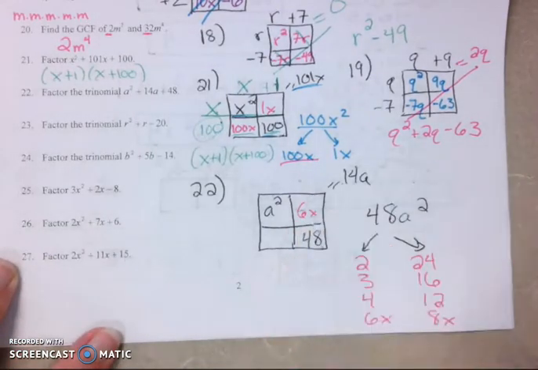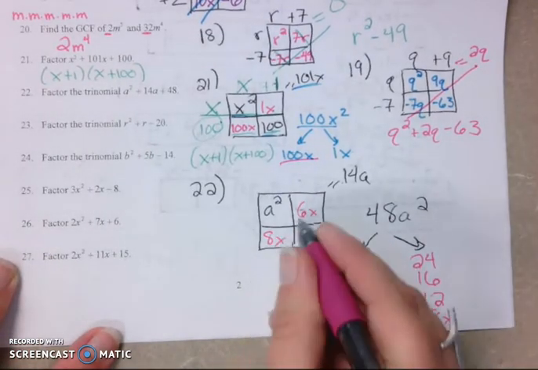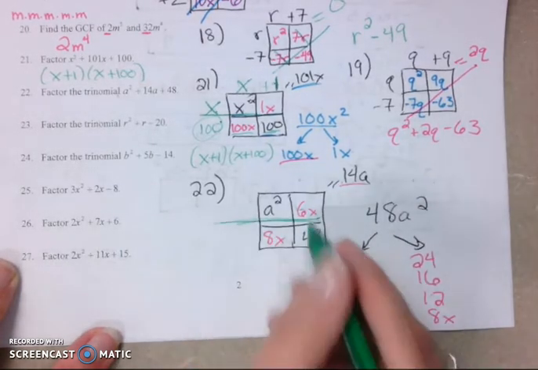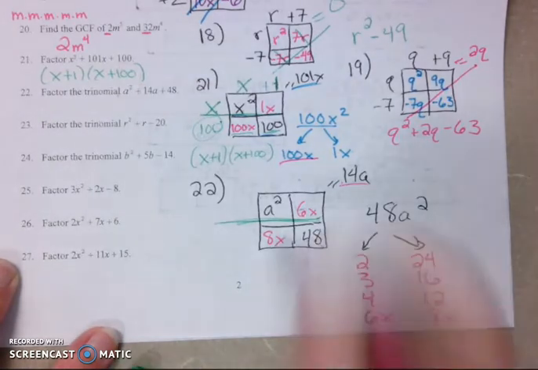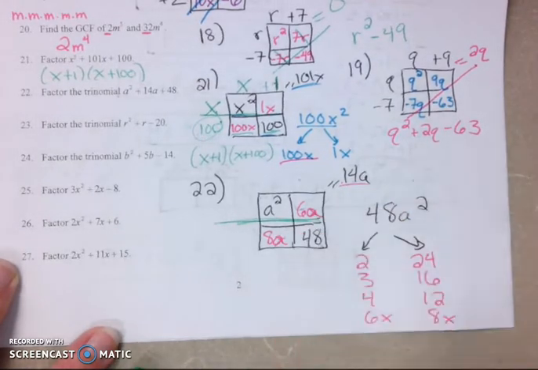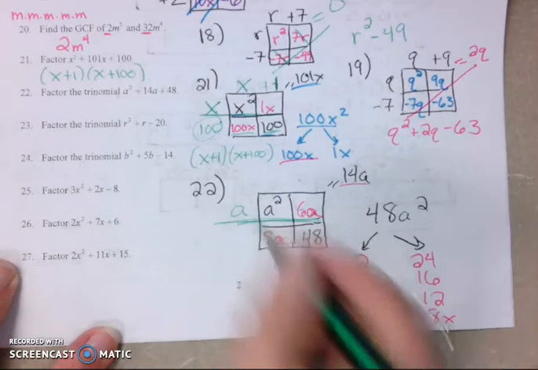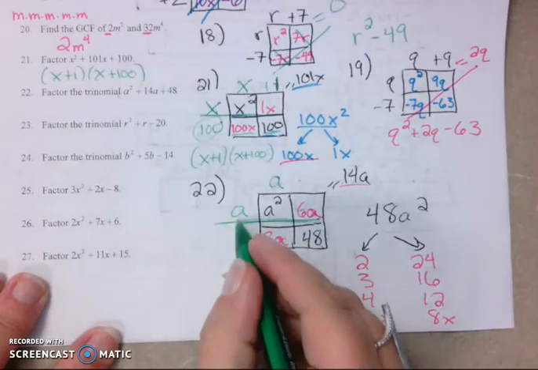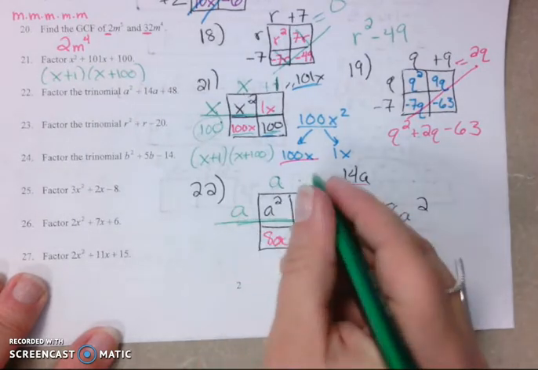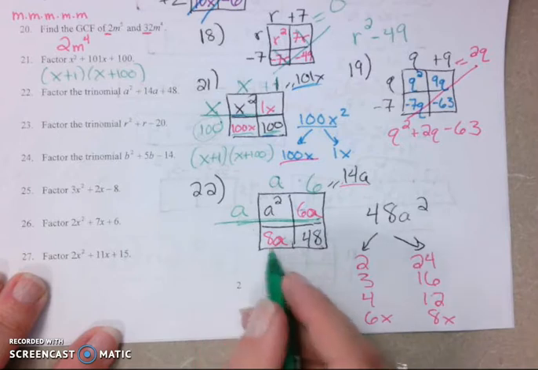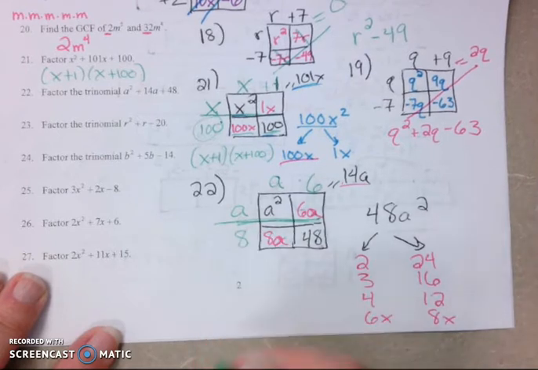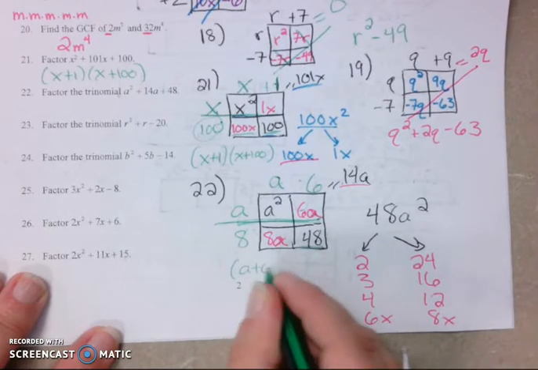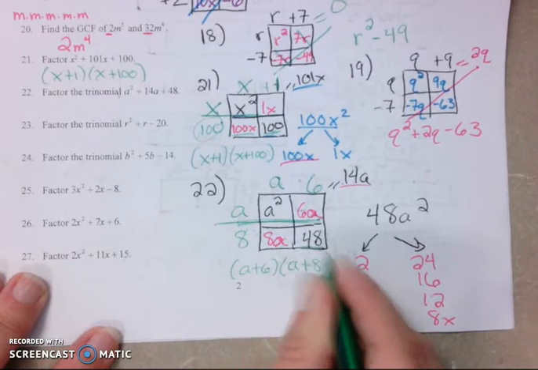Put them in any order. 8 plus 6 gives you the 14. Okay, take out what's common in this first row. They both have, oh, these are a's, not x's. Okay, they both have an a. So a times a gives me a squared. So a times what is 6a? A times 6. And a times what is 8a? Well, a times 8. And 8 times 6 is 48. So a plus 6 times a plus 8.